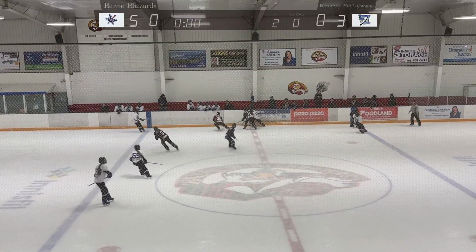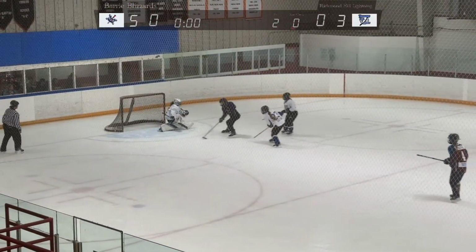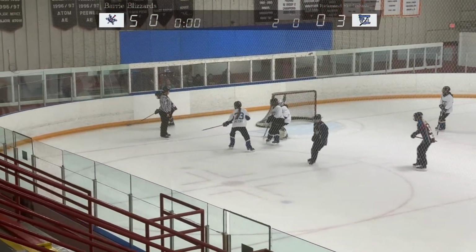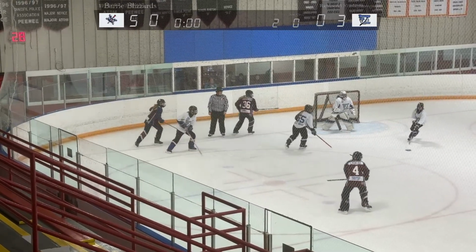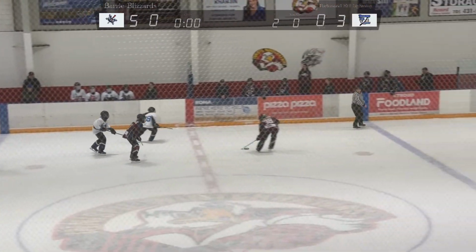Into the neutral zone. Cassie stick check there. Kelsey has a lead pass for Ella. Ella in all alone. Coming in backhand. Oh, goalie with a nice save there. She knocks it over the net. And Ella tried a quick pass for Kelsey out front, but Richmond Hill intercepted that one.